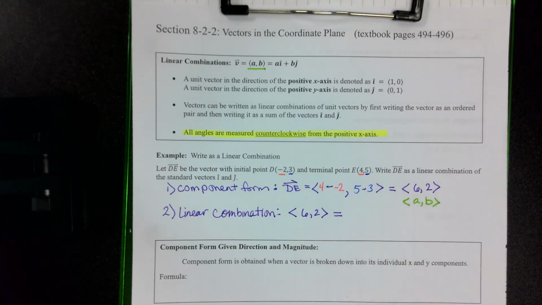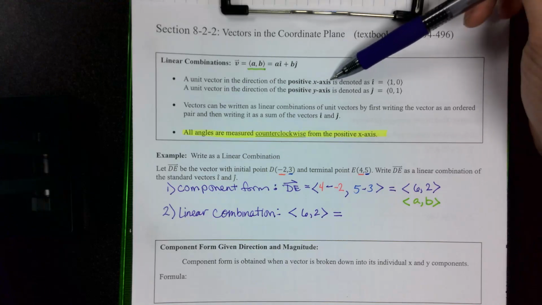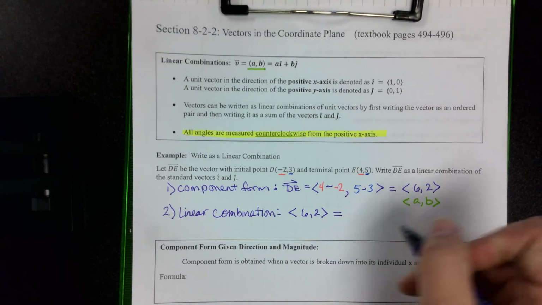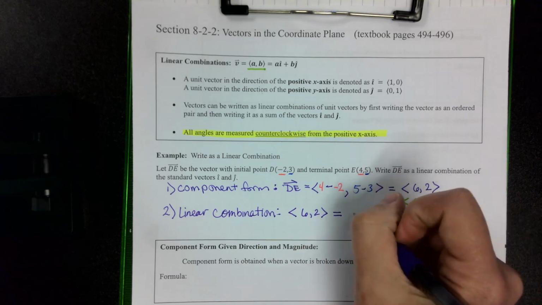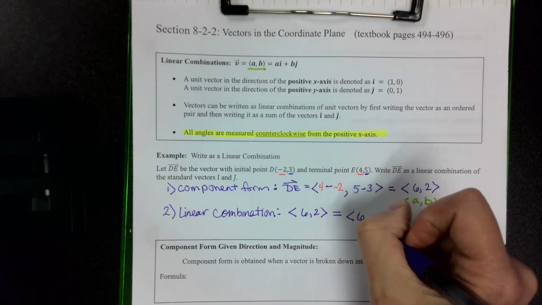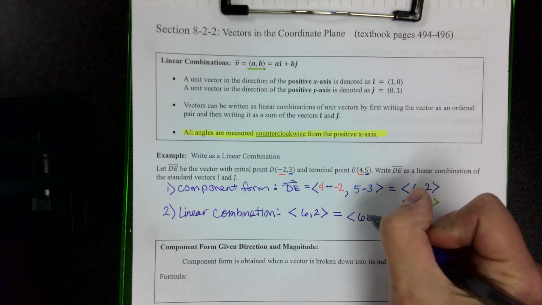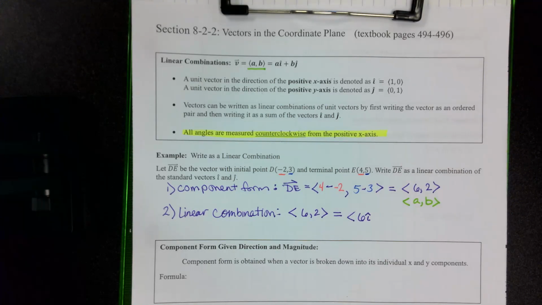I'm trying to keep this as simple as I can without mixing as many letters, but the positive x-axis is associated with the i vector, so I'm going to write vector 6i. You can just do a regular i or this little i hat, I believe they call that a hat in physics.